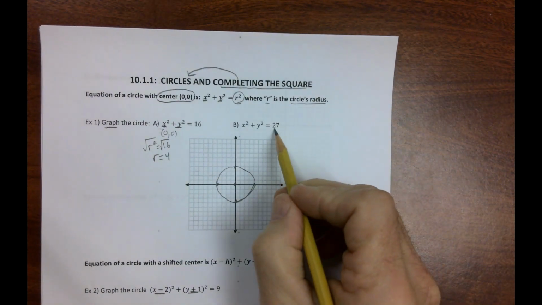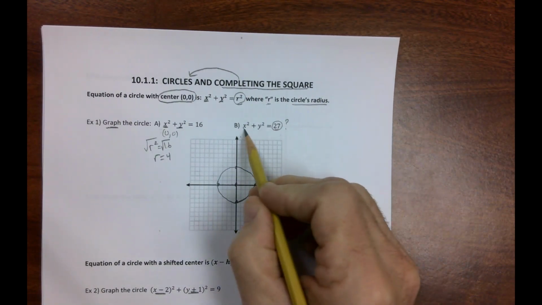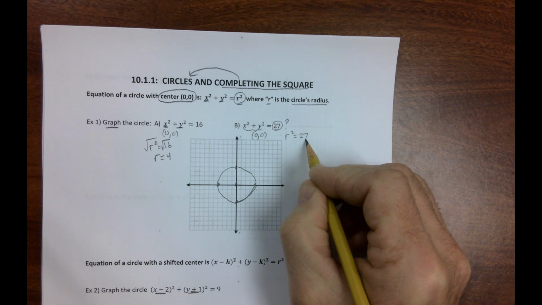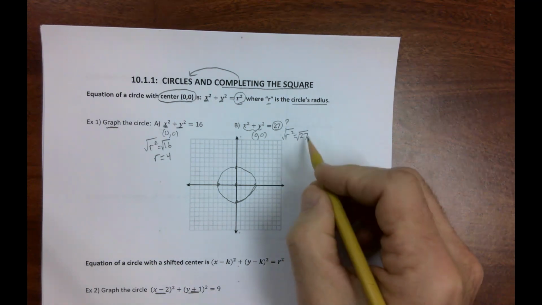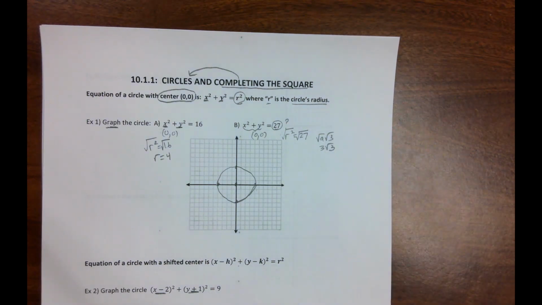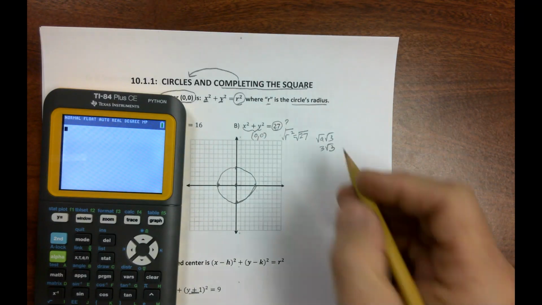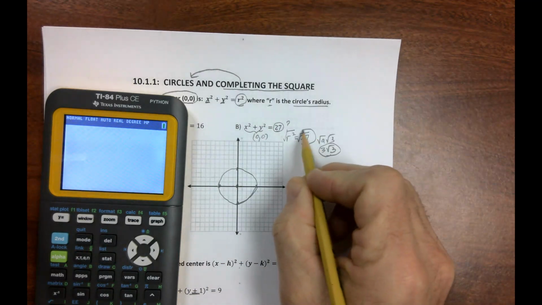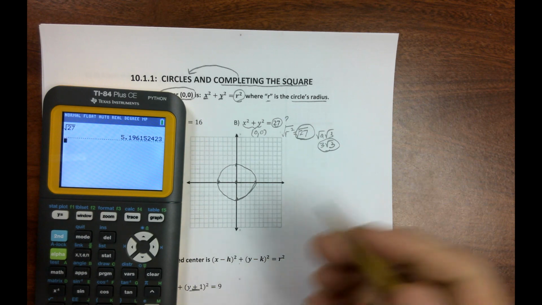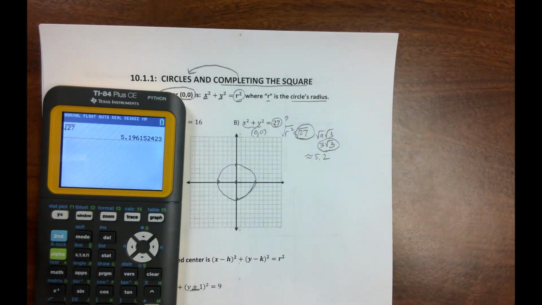All right, what's up with this? That's not a perfect square root. Don't panic. The center is still 0, 0. r squared equals 27. Take the square root of both sides, and I know a lot of students would instinctively break it down into this, which is not wrong, but if the instructions are to graph, we need to know what this is, which is going to be the same as this. So we might as well just take the square root of 27 and get 5, we'll just round that to approximately 5.2.